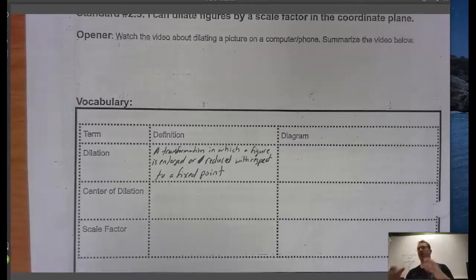Trying to make sure I could fit it all into this little box there. So you can see right now we're already going to change the scale, the size, of the dilation. The shape will stay the same. So a triangle will still be a triangle. It'll still look similar, but it's going to get bigger or smaller.